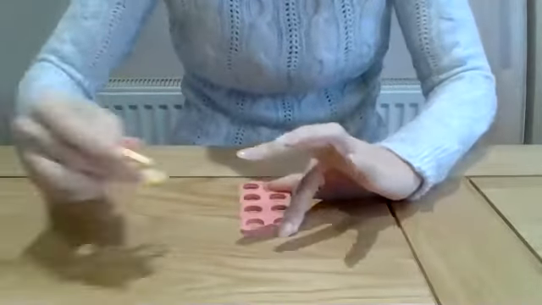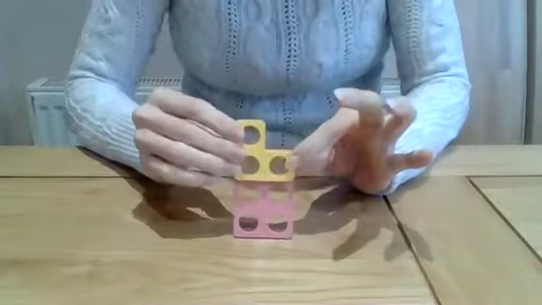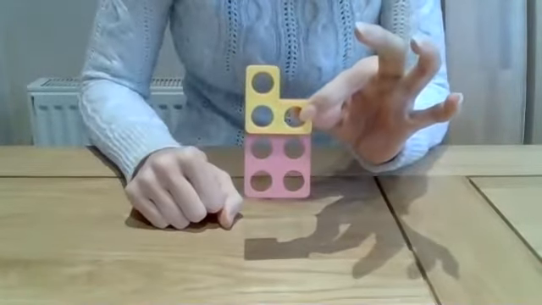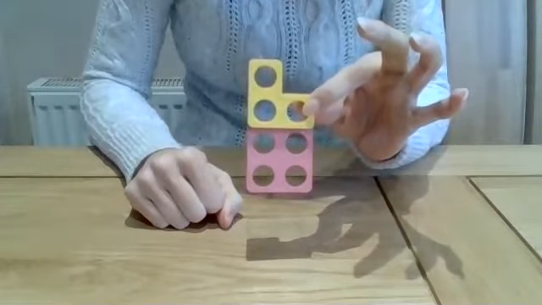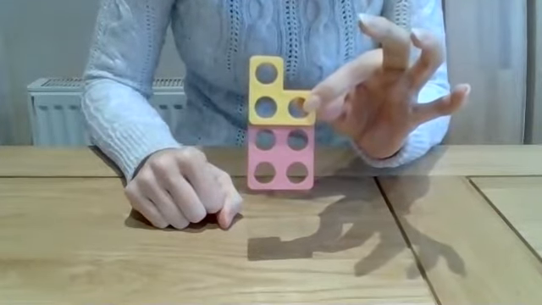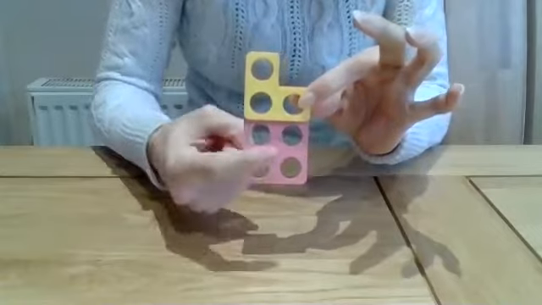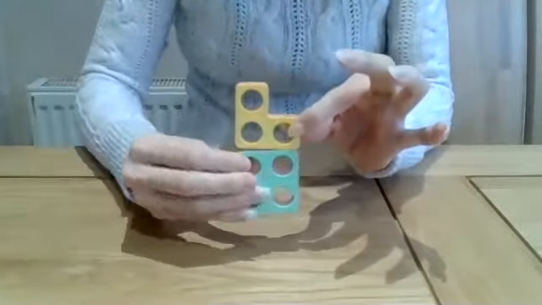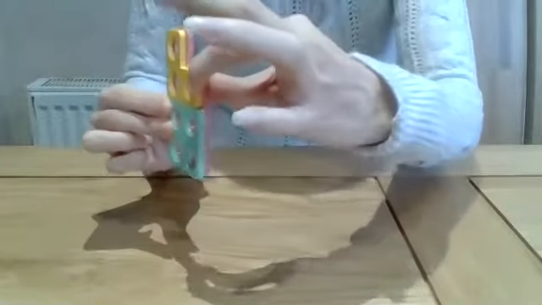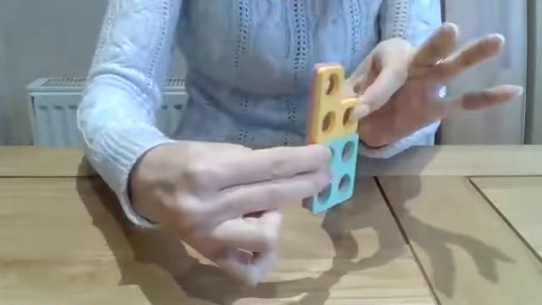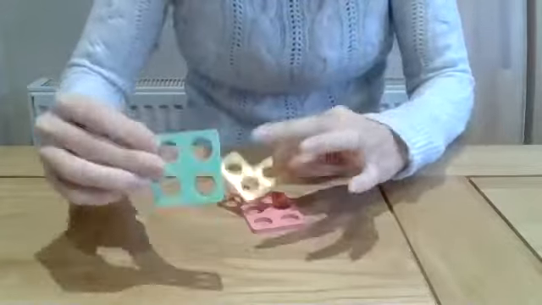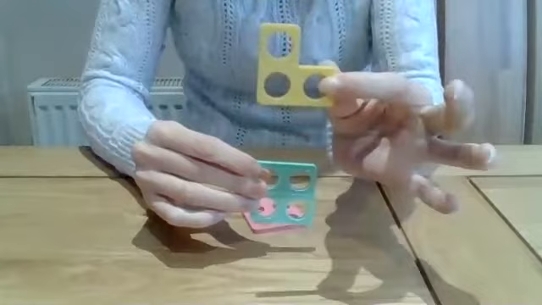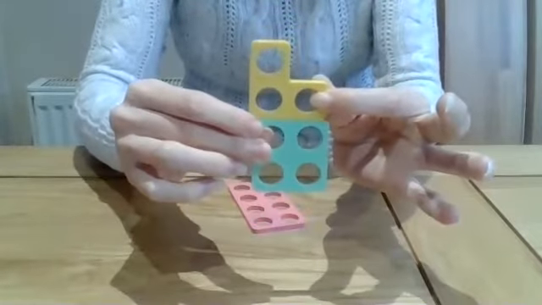One last one. Should we try 3? Look at this. If I put my 3 numicon on top, how many holes have I got left? Did you say 4? Yeah, 1, 2, 3, 4. Then I find my 4 numicon and put it there. And can you see that fits perfectly like a puzzle piece? So now I know that 4 and 3 make 7. And I can also say that 3 and 4 make 7.